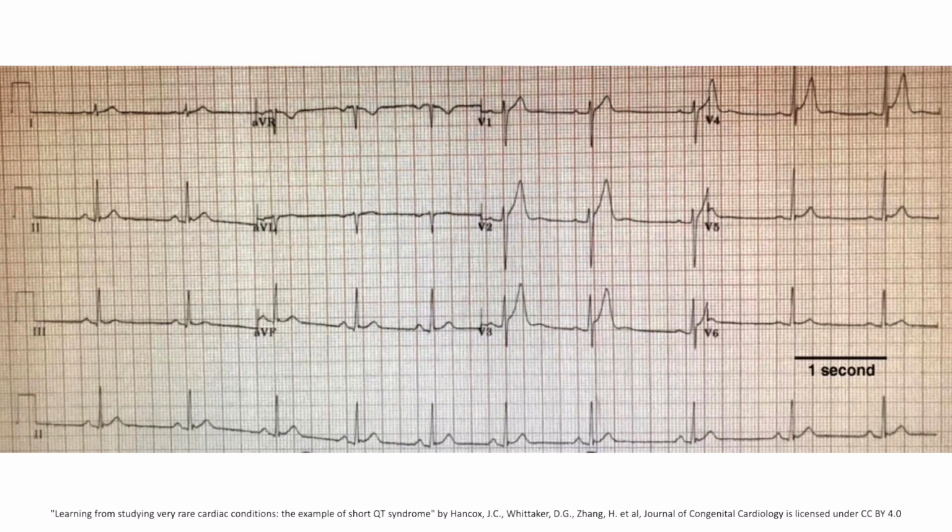Here is an ECG of a patient with short QT intervals. Normally, the QT interval should measure anywhere from 400 to 440 milliseconds. In other words, QT interval usually measures around 10 to 11 small boxes. In this ECG, the QT interval measures 320 milliseconds or 8 small boxes. Therefore, the patient has a shortened QT interval, which can be a consequence of hypercalcemia.